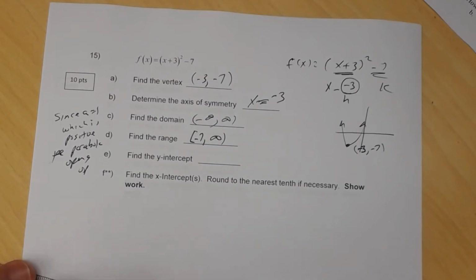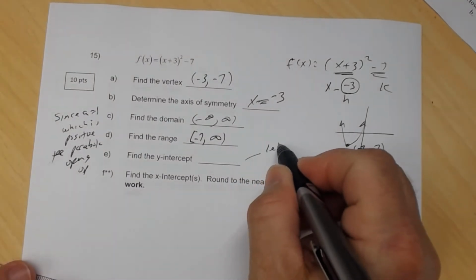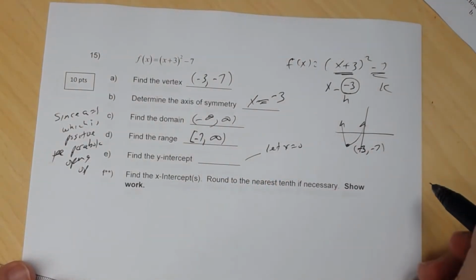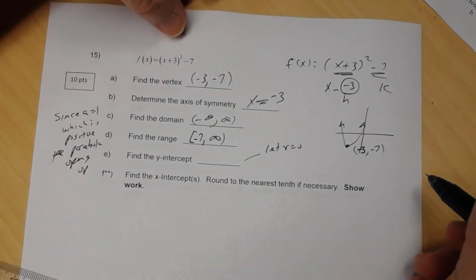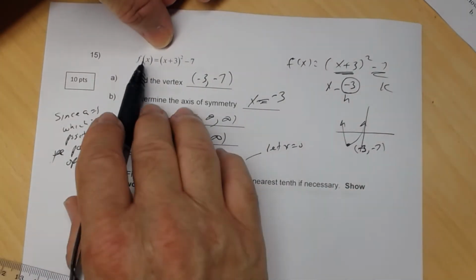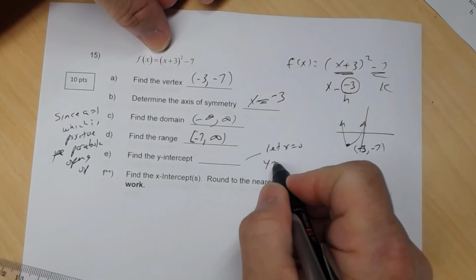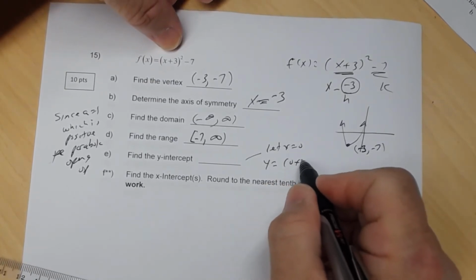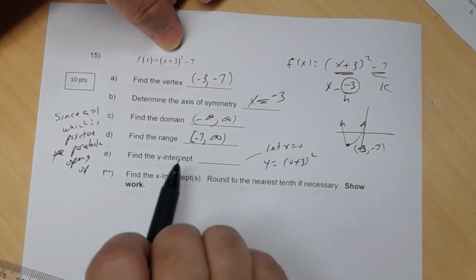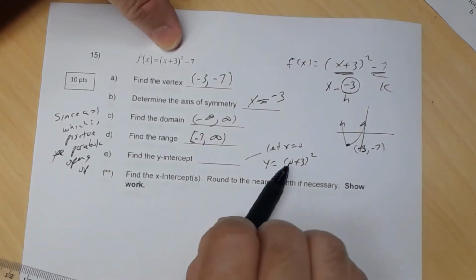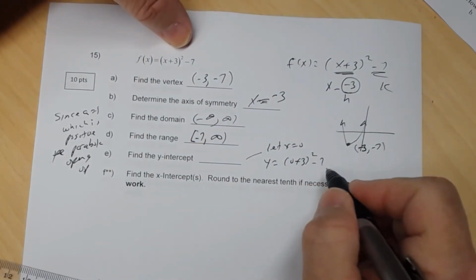And to find the y-intercept, remember you're going to let x equal 0. So when you let x equal 0, notice what happens. Remember, f of x is y. So I get y equals 0 plus 3 squared minus 7.